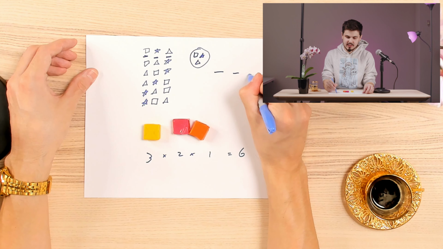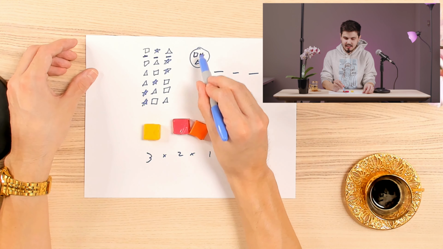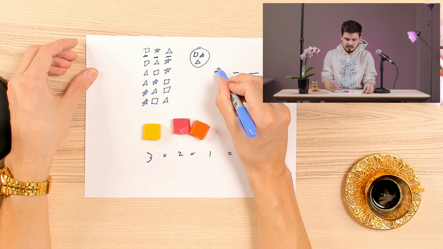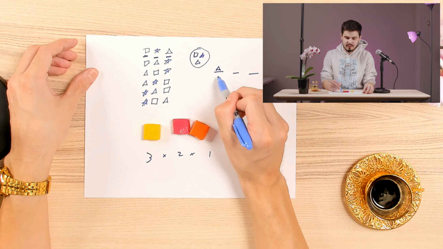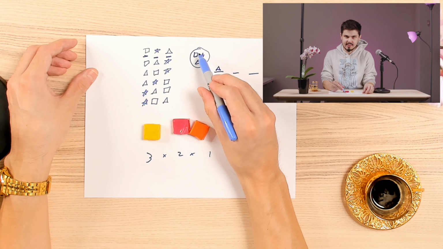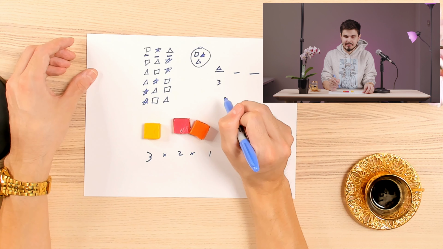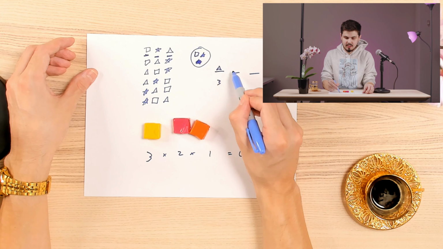Here are our 3 positions. So we haven't picked anything out of our set yet, but let's pick a triangle. Now, for the first position, there were 3 things in our set, 3 things we could possibly pick. So 3 possible choices. We've picked a triangle, so now it's gone from the set.